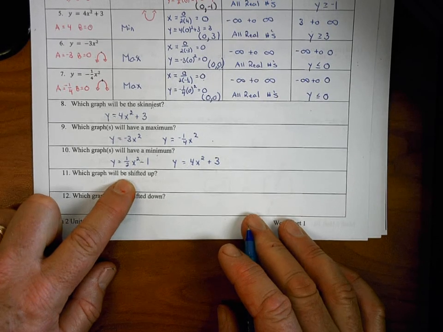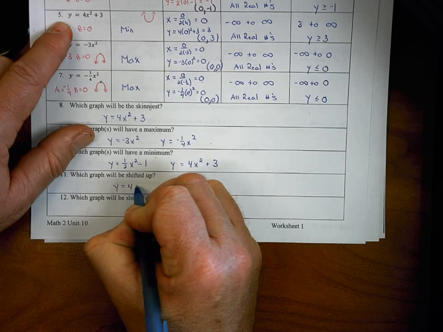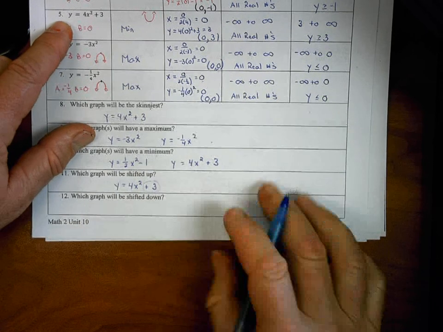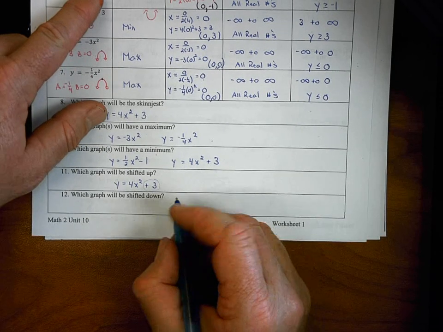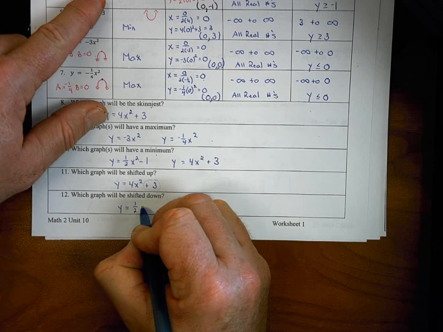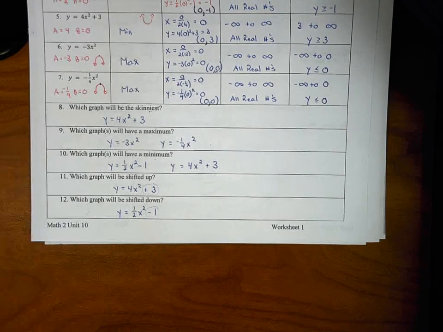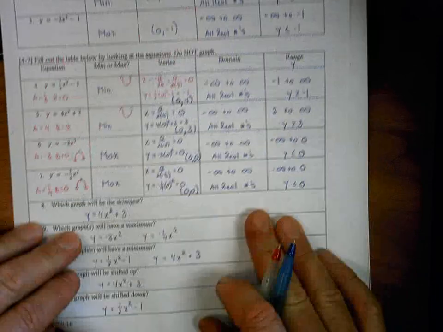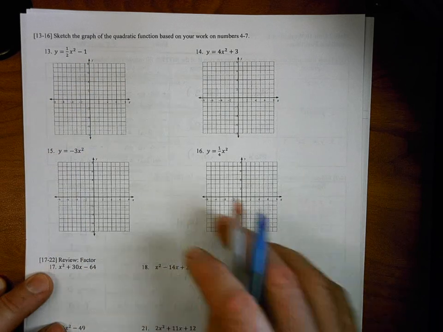Okay, well, the graph that will be shifted up is number 5, y is equal to 4x squared plus 3. That 3 shifts our graph up. Which graph will be shifted down? Well, it's the one that has a negative or a minus at the end. So y is equal to 1/2 x squared minus 1. Notice that value right there, the minus 1, tells me that my parabola, when I graph it, will be shifted down.